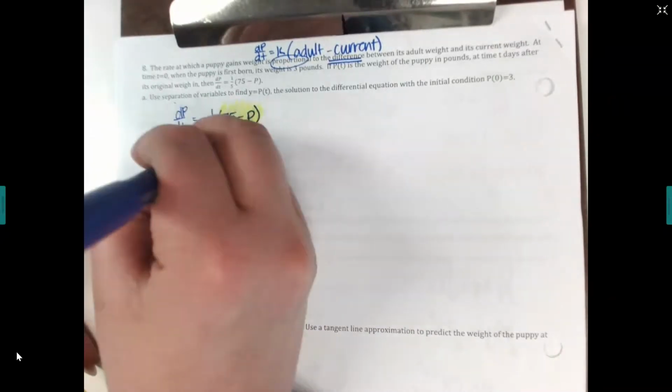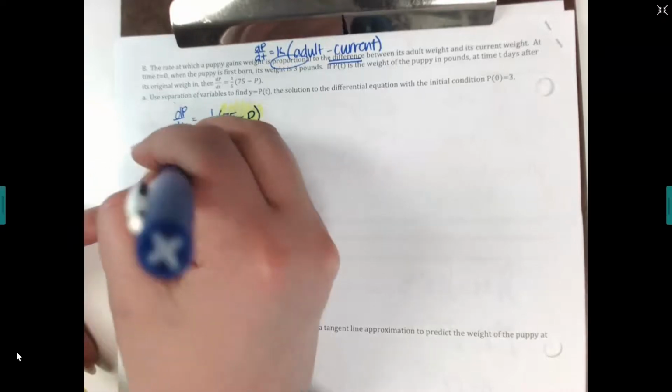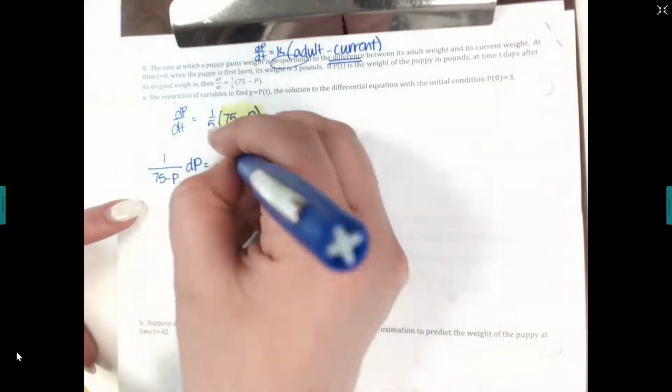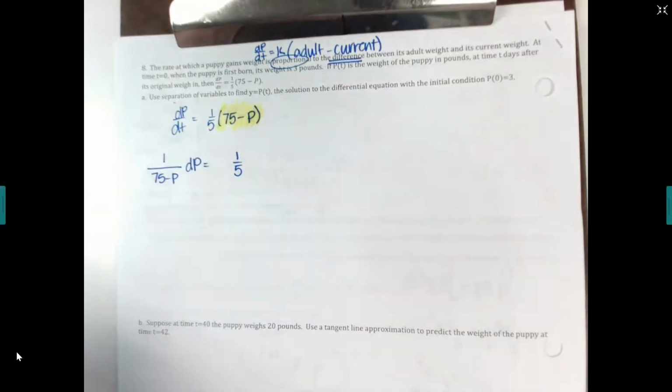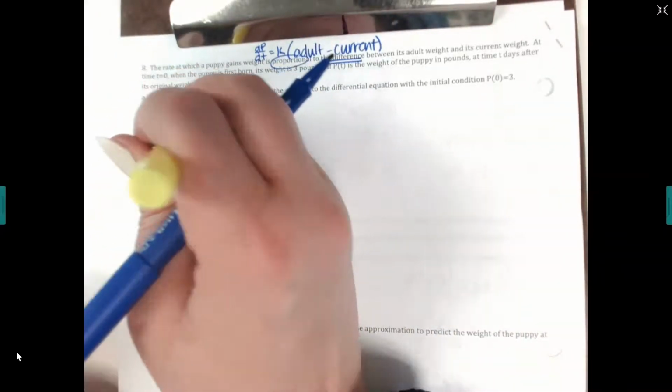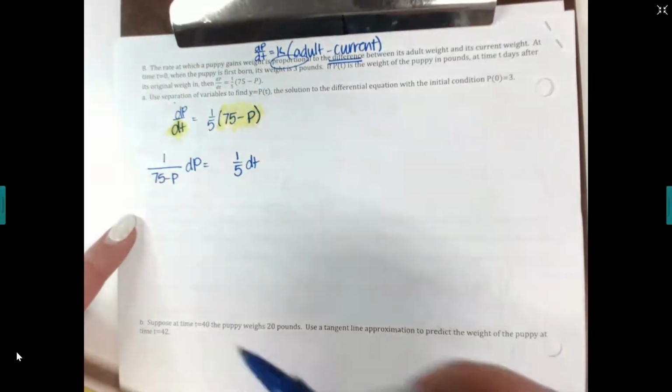And if it's on the top, I have to divide it across. So it would be 1/(75 minus P) dP. Other side is 1/5, and then remember my dt is also on the wrong side, so I'll move that up here. Then what do I do from there?